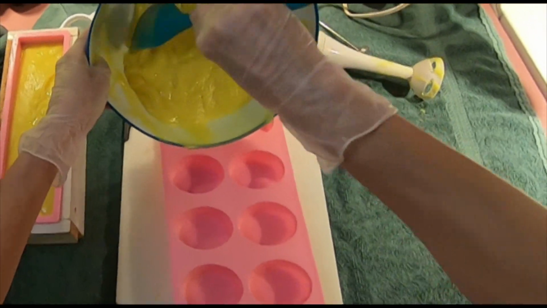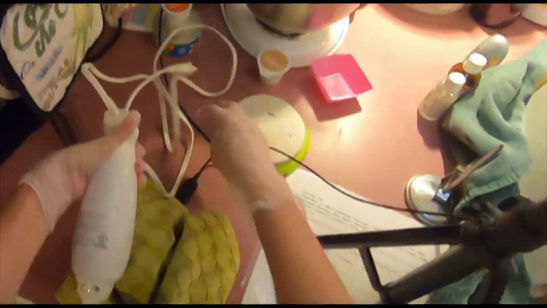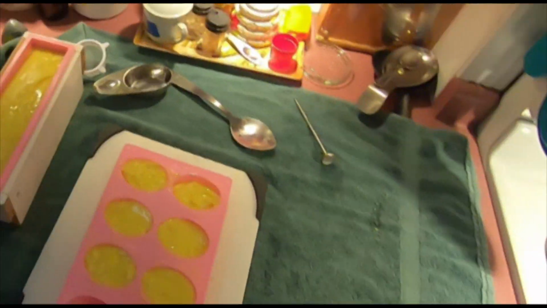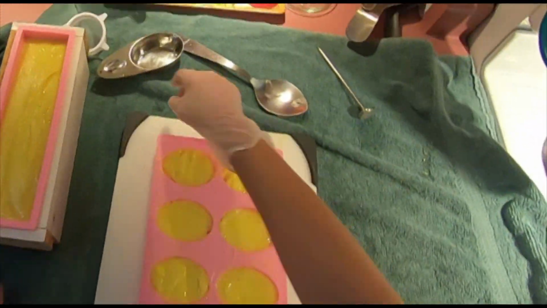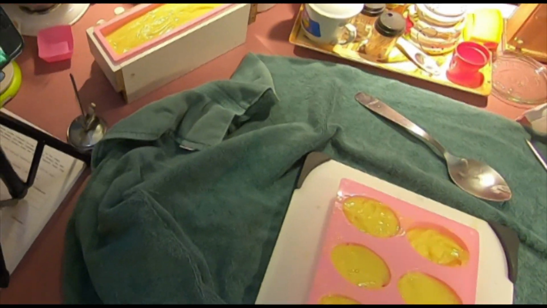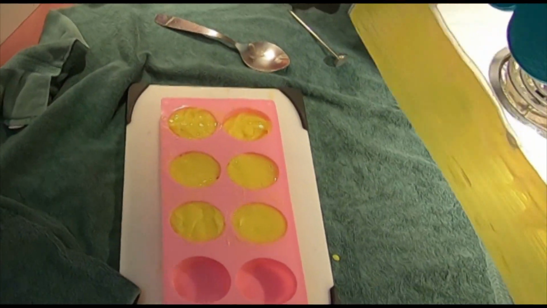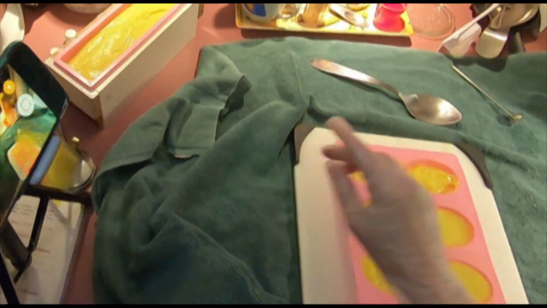Okay, I'm going to finish getting these little guys filled up, and I'll come back and show you what we do at the end. Okay, so here's something that you do need. Old towels. I mentioned needing old towels. Now what you want to do is wrap it, because you don't want it to cool down too quickly. I don't remember exactly why, but I think it has to do with cracking and drying and not properly saponifying, which is the word for soap.